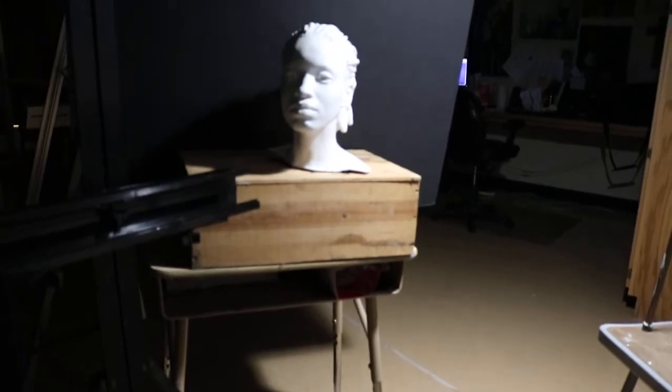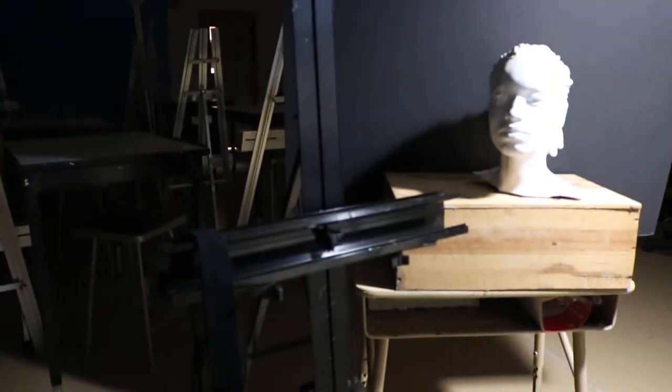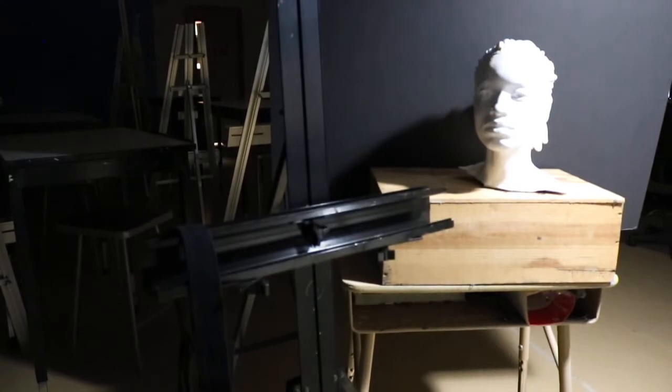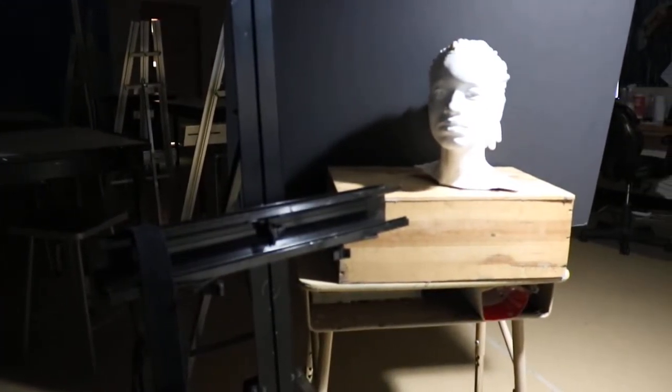Now, I want you to also consider that. Let your still life be in front of you, and there is the easel where you can both see your painting that you're working on and you can see the object that you're painting.